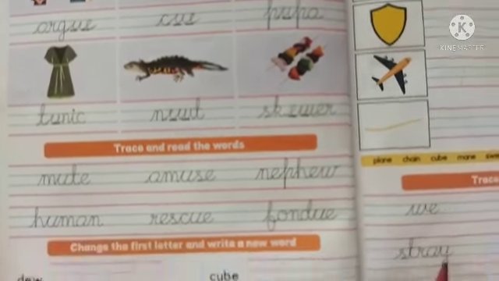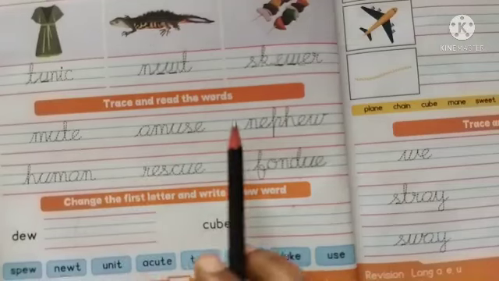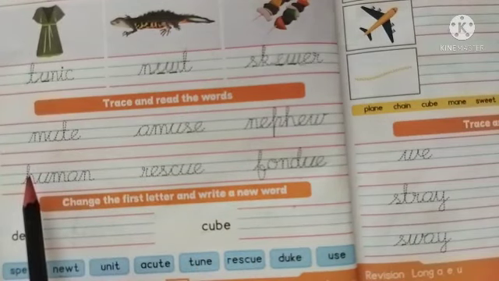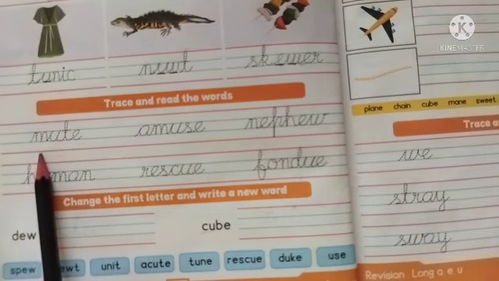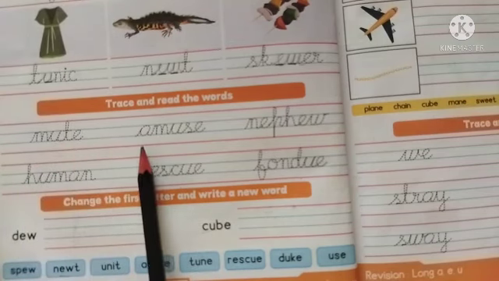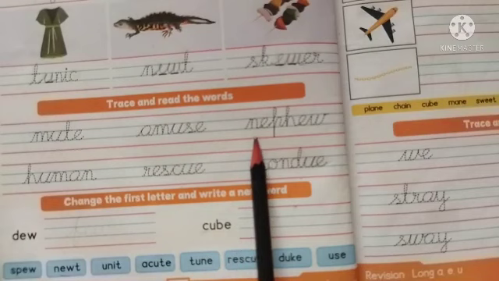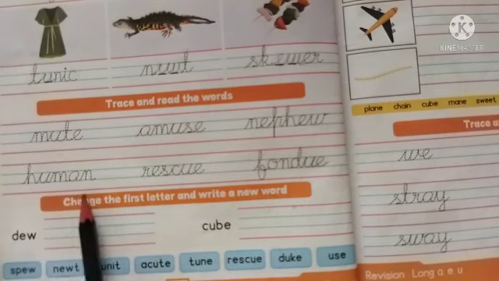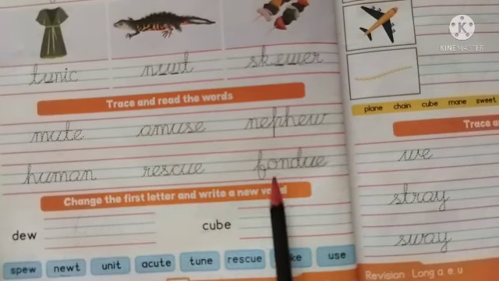Let us move on to the next activity. Trace and read the words. I'll read the words for you children. You have to trace them and read the words also. Mute, mute, amuse, nephew, human, rescue and fondue.